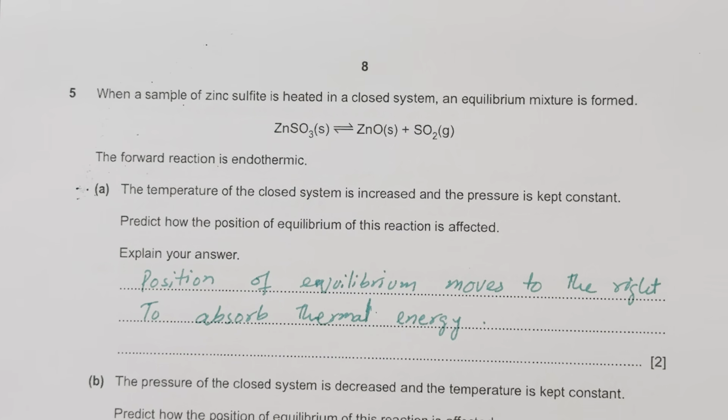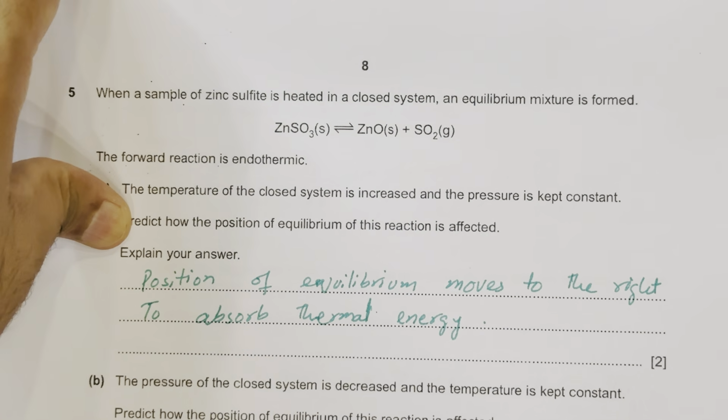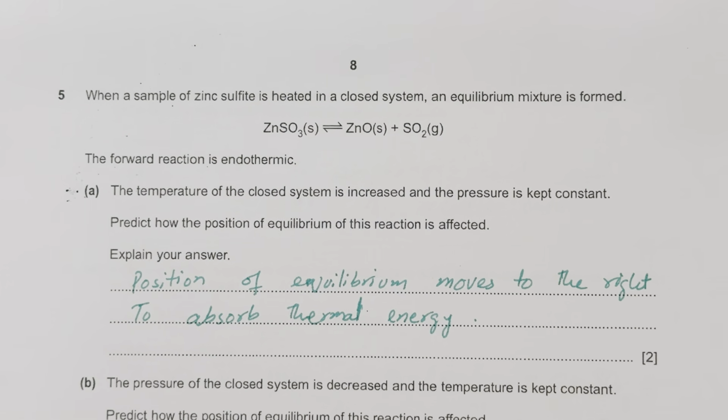Part A. The temperature of the closed system is increased and the pressure is kept constant. Predict how the position of equilibrium of this reaction is affected. Explain your answer. Position of equilibrium moves towards the right to absorb thermal energy, because it is an endothermic reaction. In an endothermic reaction, energy is absorbed from the surroundings.